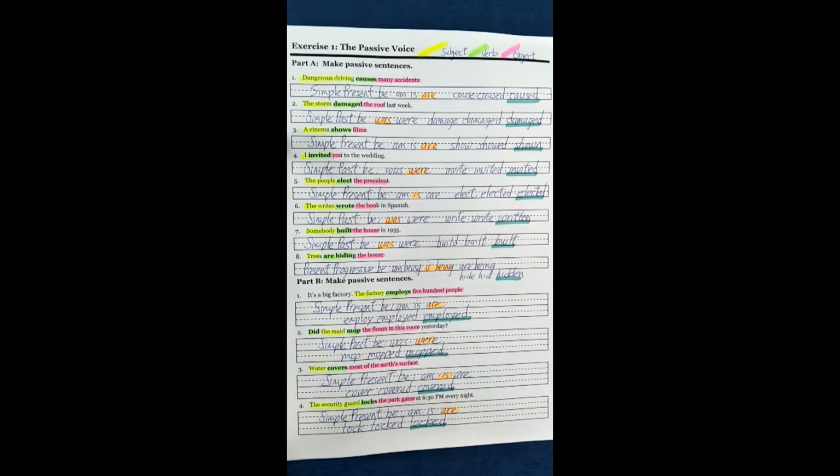Number 2, the storm damaged the roof last week. The storm, subject, damaged, verb, the roof, object. Damaged is simple past. Simple past be verb, was, were.